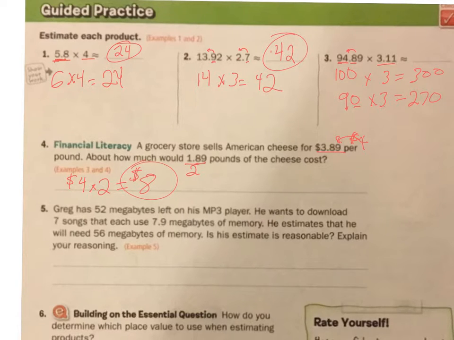Okay. Number 5, Greg has 52 megabytes left on his MP3 player. He wants to download 7 songs that each use 7.9 megabytes of memory. He estimates that he will need 56 megabytes of memory. Is his estimate reasonable? I would say it definitely is, and this is why. 7 songs times, I could do 7.9, but I'm going to estimate it. It's so close to 8, so I'm going to do 8. Now 7 times 8 is 56.